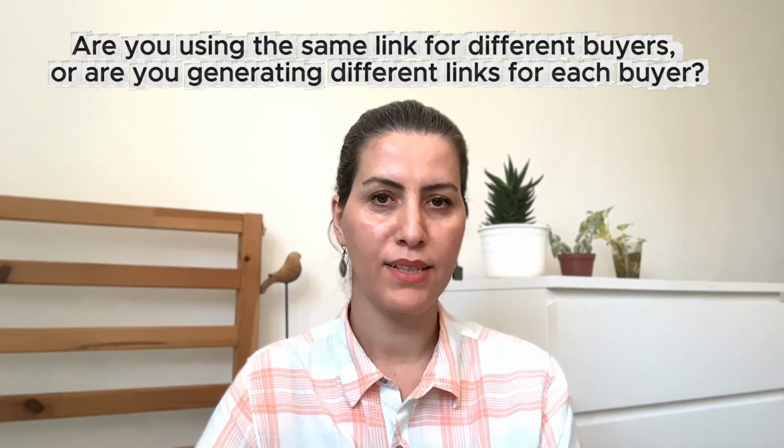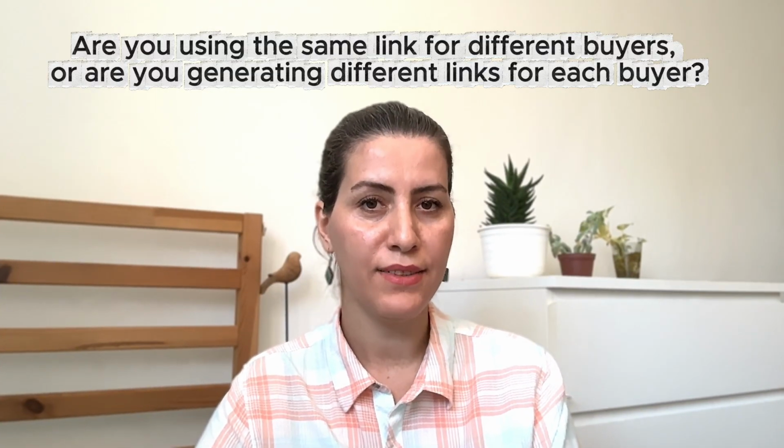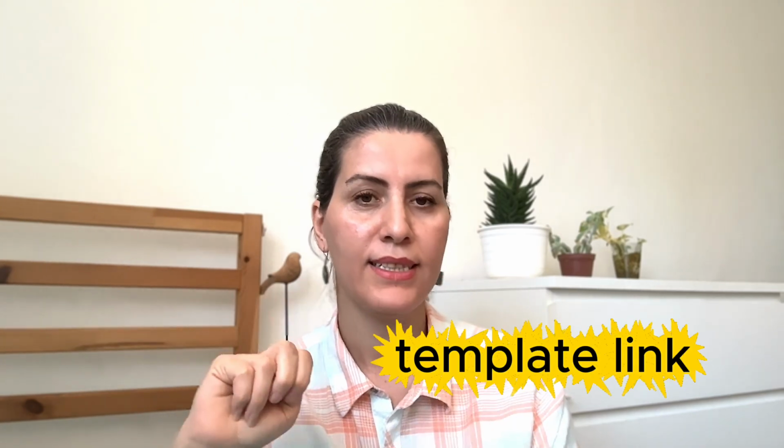Are you using the same link for different buyers, or are you generating different links for each buyer? What makes a Canva template link a template link is that it gives the buyer an editable version of the design. In other words, the word template simply means that the buyer receives their own unique copy of the design, which they can customize without affecting the original. When they make changes to that product, you are not going to see those changes. It's not going to change the original design, and the other customers who have purchased that product are not going to see any changes made by other buyers.